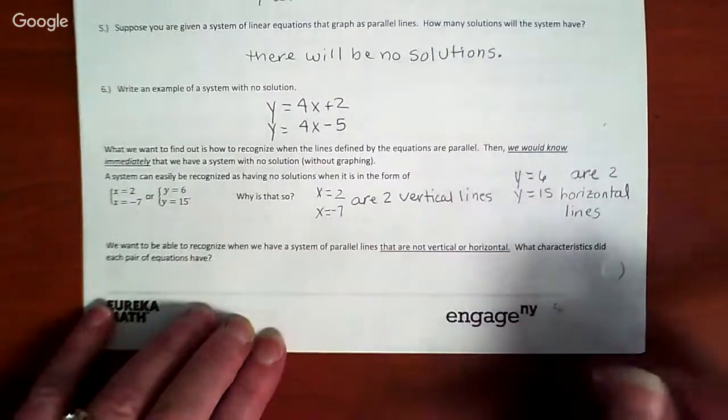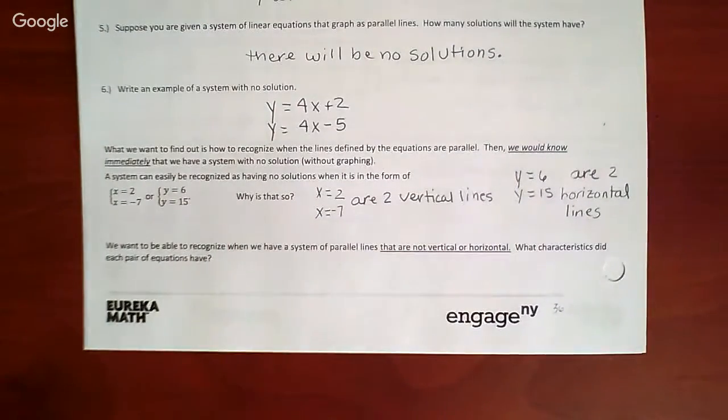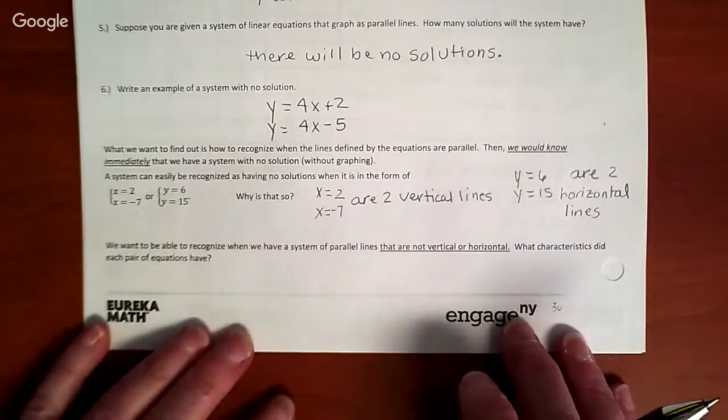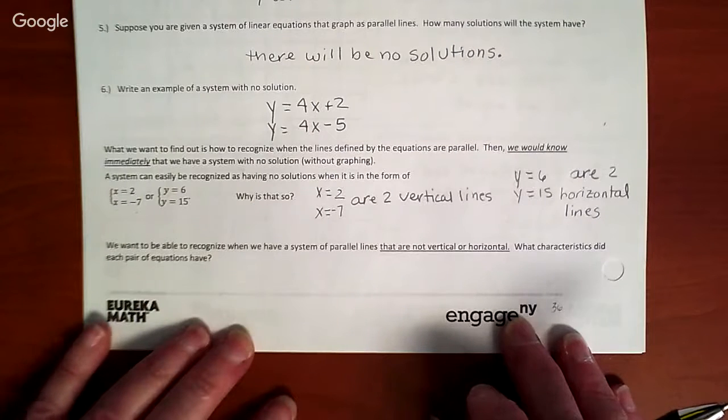We want to be able to recognize when we have a system of parallel lines that are not vertical or horizontal. What characteristics did each pair of equations have?